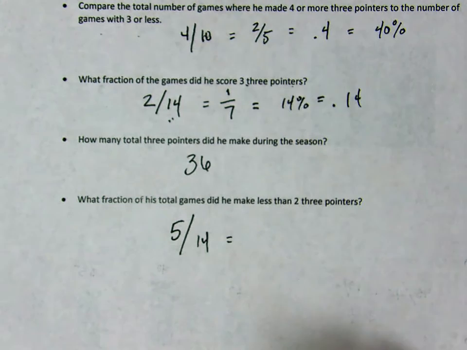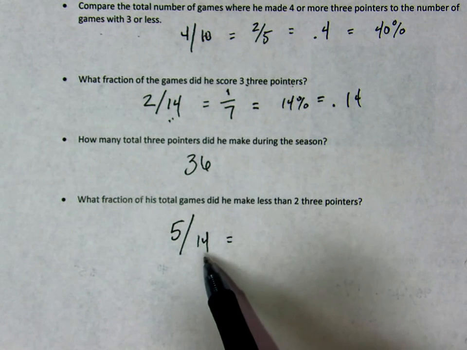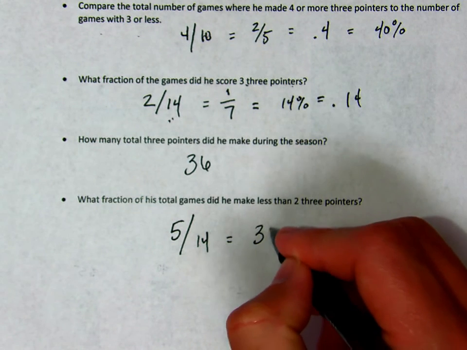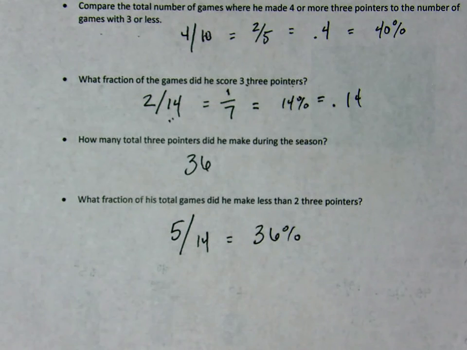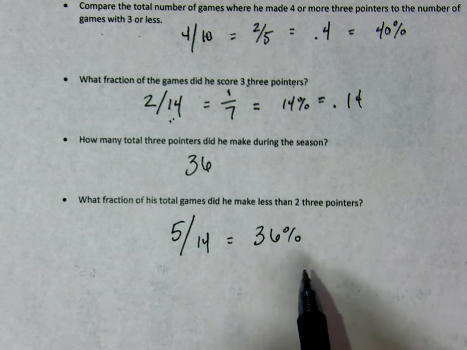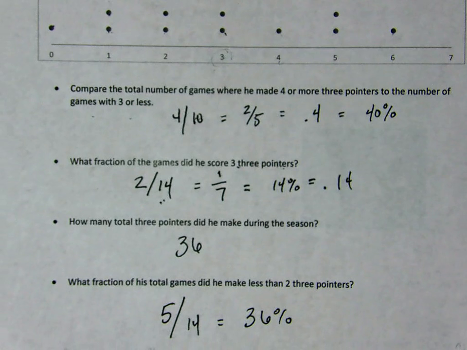Okay, can we reduce that? Okay, 5's an odd number, 14's an even number. They won't reduce. Okay, so I'm going to find the percentage, which is pretty close to 36%. So in 36% of his games, he made less than 2 3-pointers in those games. Okay? All right. If you have any questions, let me know.